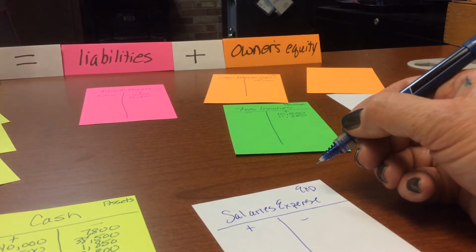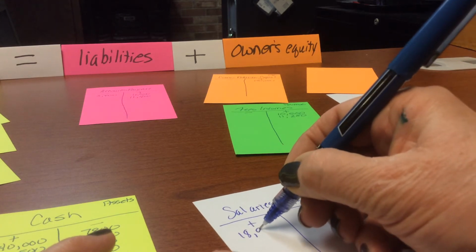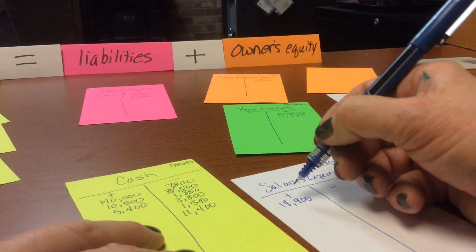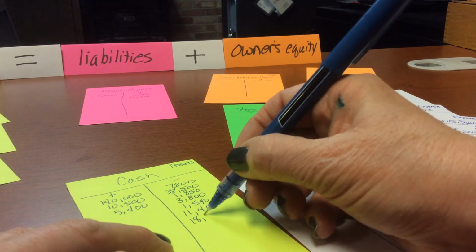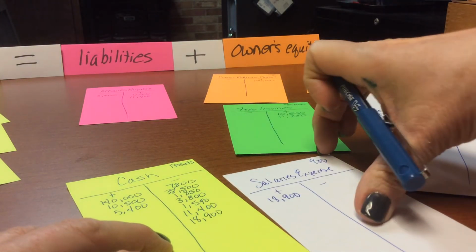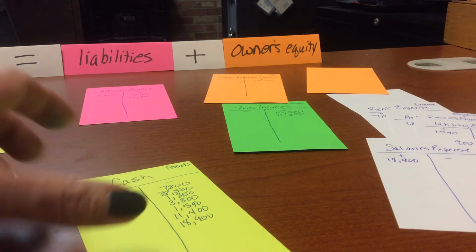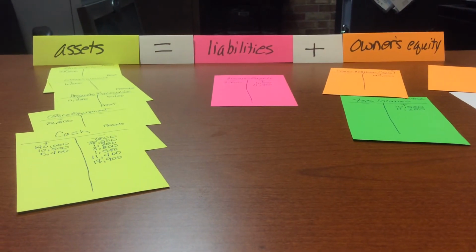Okay, and we paid $18,900 for salaries, and we paid with cash. $18,900. Okay, put that back under owner's equity, cash back under assets, and moving on to the next page, page 84. Few more to go here.